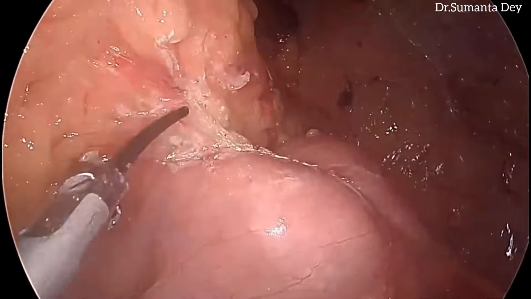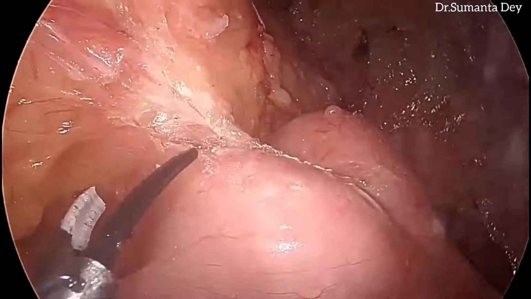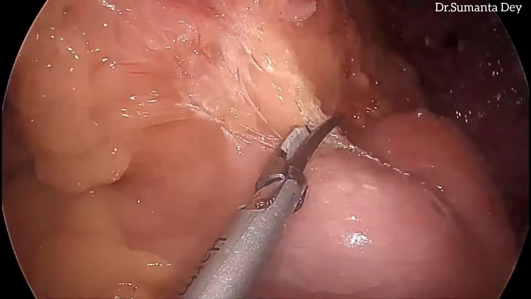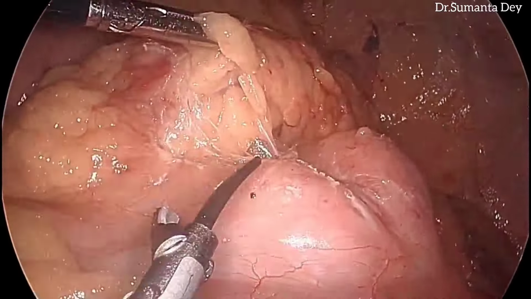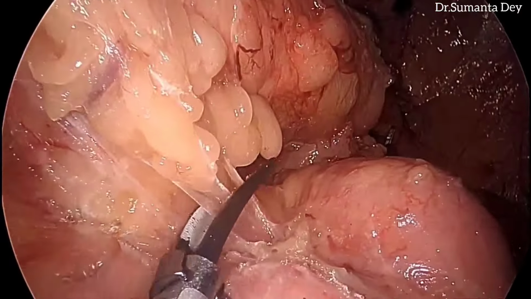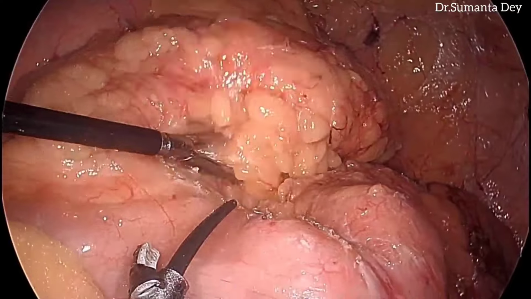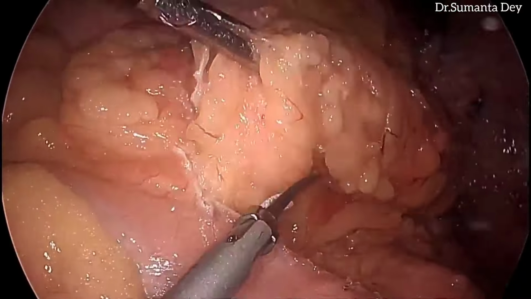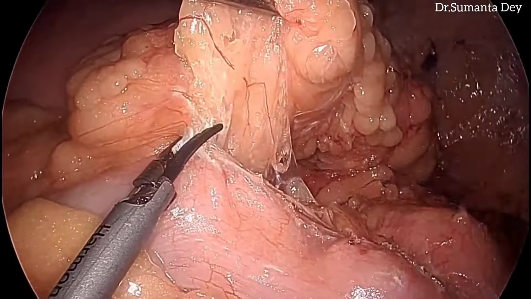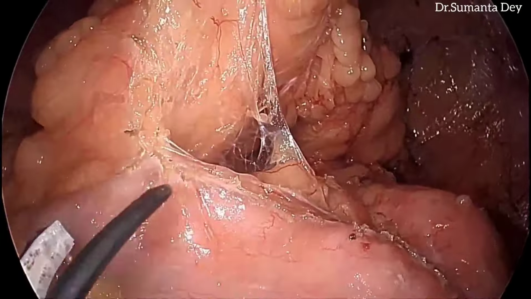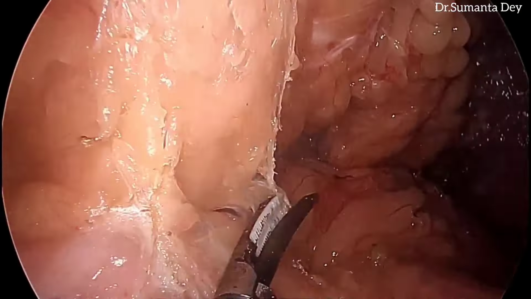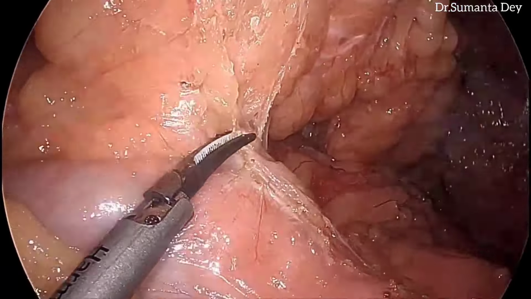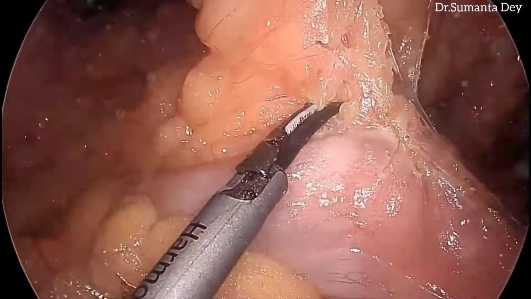Now further dissection towards the mid transverse colon is being done. So the greater omentum is being divided, and gradually, from the tumor margin, at least 5 centimeter proximal dissection is done. So from the tumor margin I have divided the greater omentum 5 centimeter proximal.